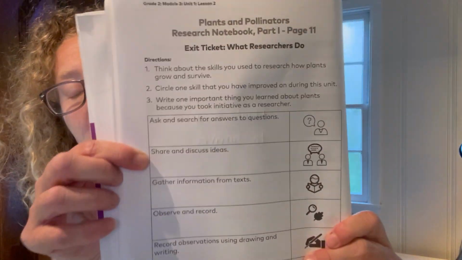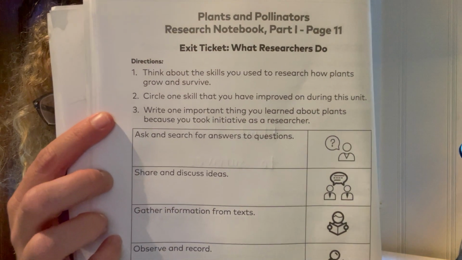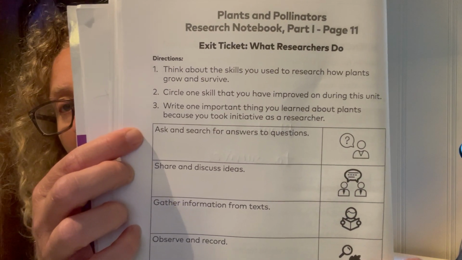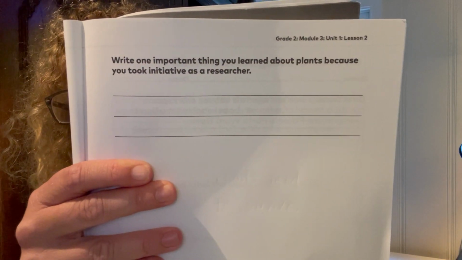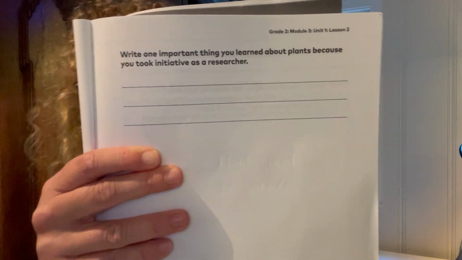And then let's look at page 14. I want you to think about the skills that you have used to research how plants grow and survive. You're going to circle one skill that you have improved on during this unit. And then we're going to write one important thing that you learned about plants because you took initiative as a researcher. So initiative is like you took the interest. You were curious enough to care.